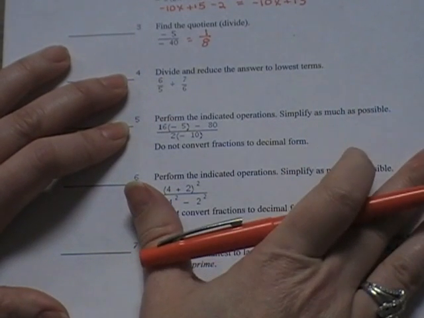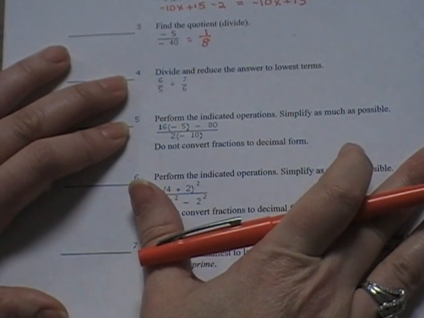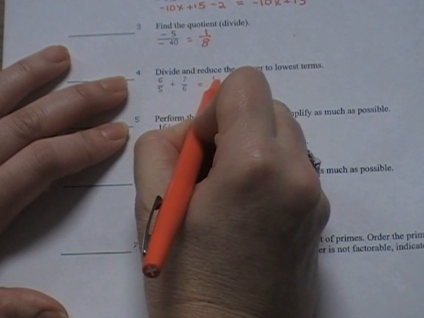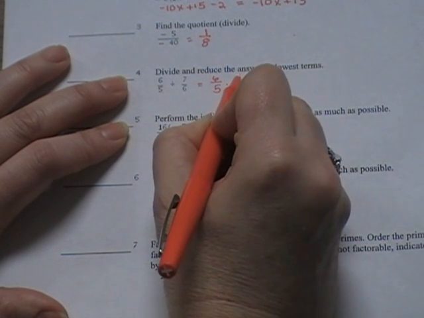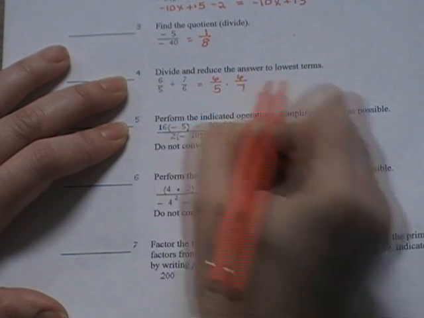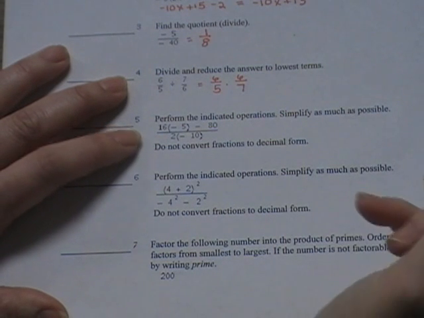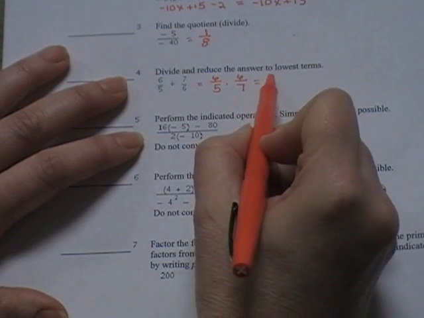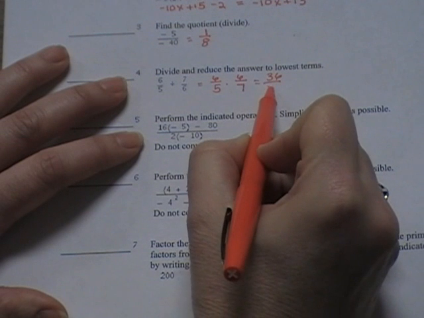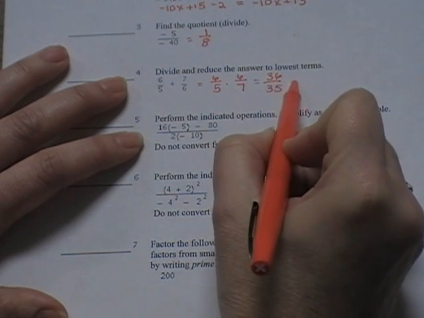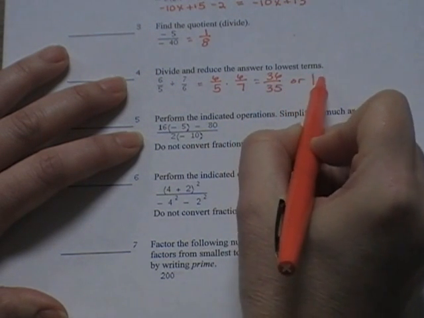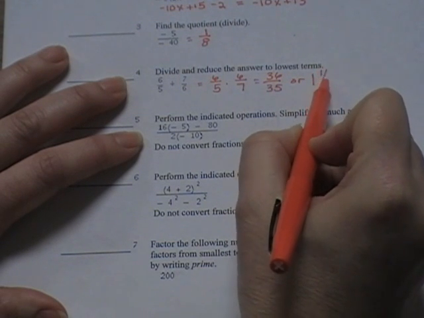Number 4 asks you to divide and reduce the answer to lowest terms. To divide fractions, you must invert the second and multiply times the reciprocal 7/6. 6 times 6 is 36. And 5 times 7 is 35. You may certainly leave that, or you can change it into a mixed number, 1 and 1 over 35.